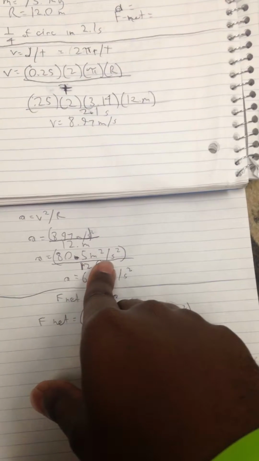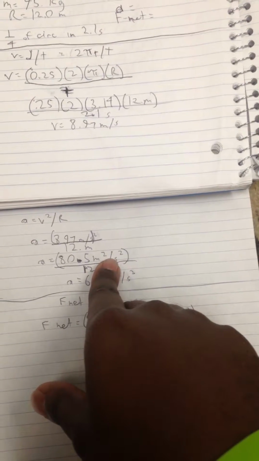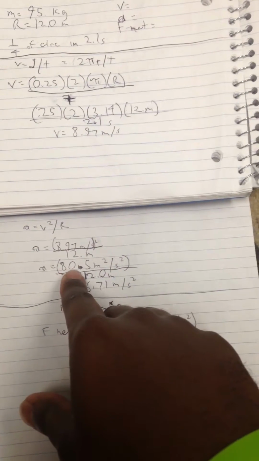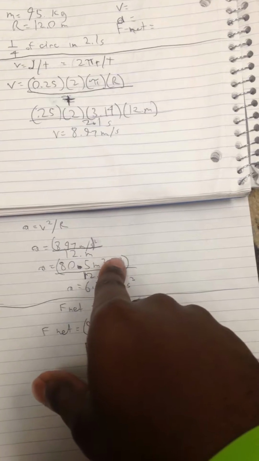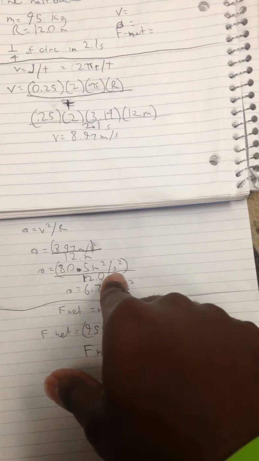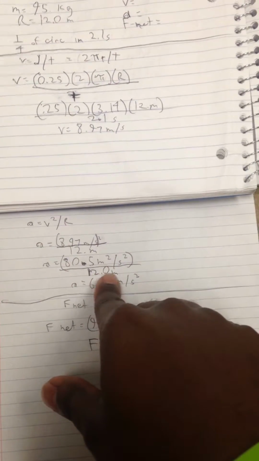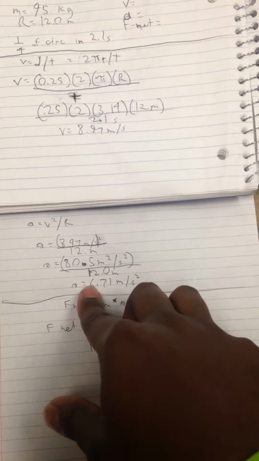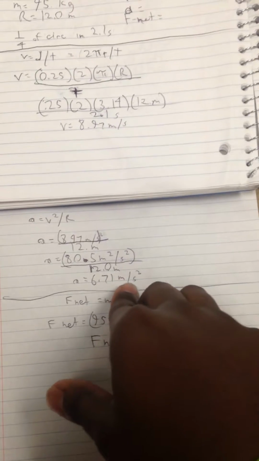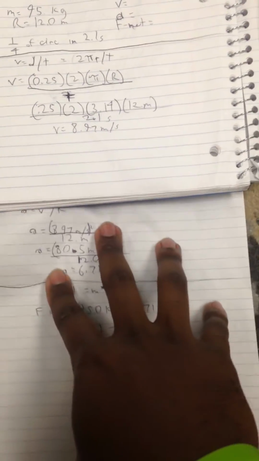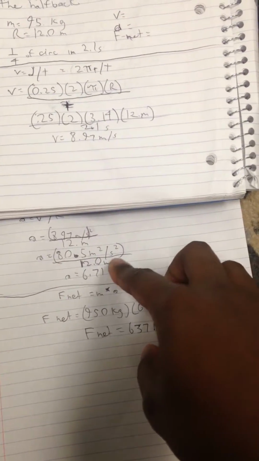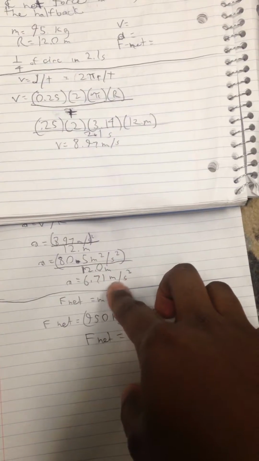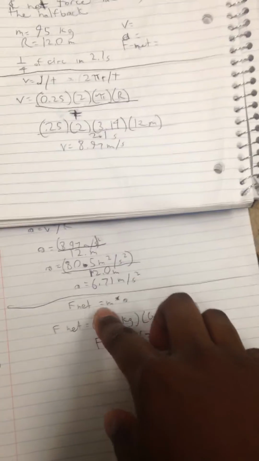which goes into 80.5 meters squared per second squared over 12 meters, which gives me the answer of 6.71 meters per second squared, because these meters right here cancel out, which leaves me with just 1 meter, so meters per second squared.